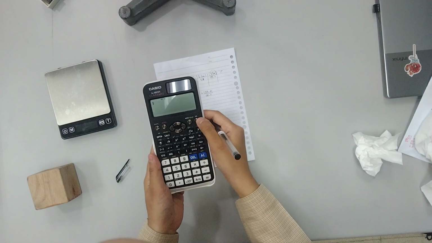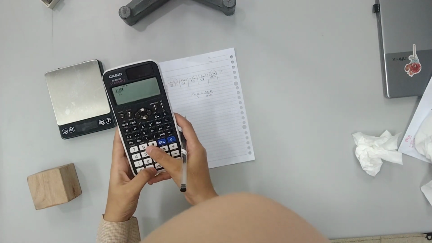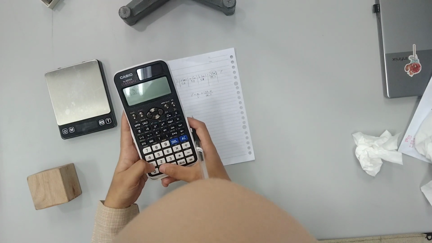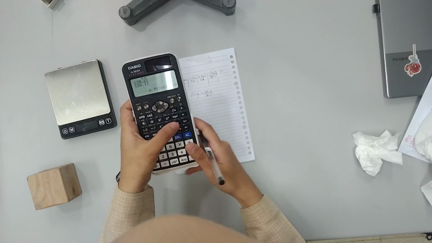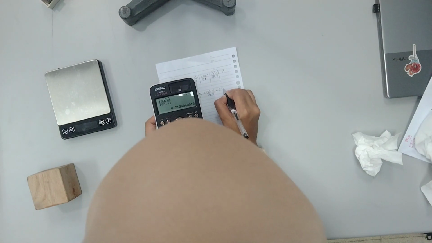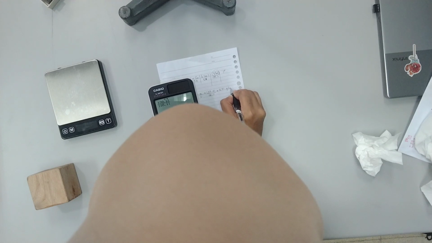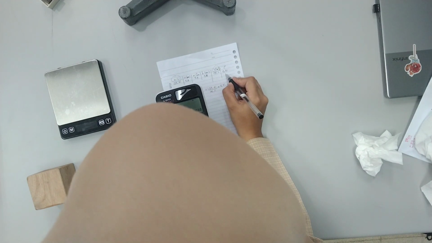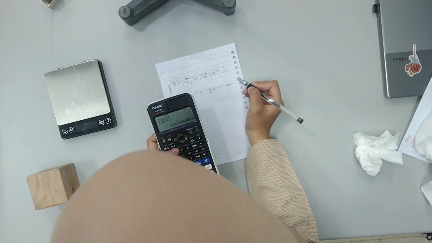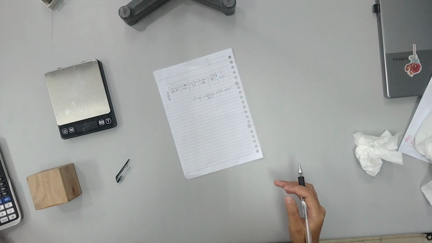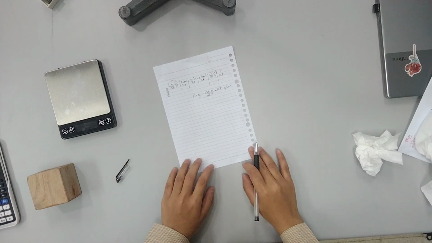So let's divide using the calculator again. 139.21 divided by 195.11 equals 0.71. So the wood will be 0.71 gram over centimeter cubed as the unit. So you can record this on your table, and please follow the same procedure for the other two objects. That's how you find density for a regular object.